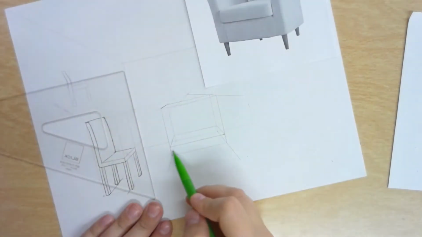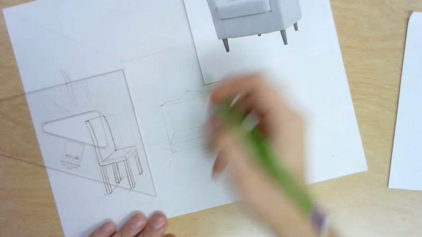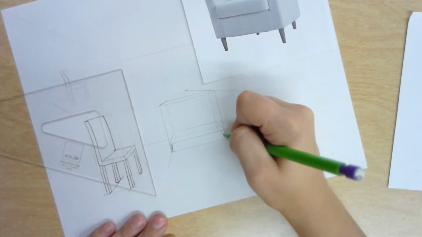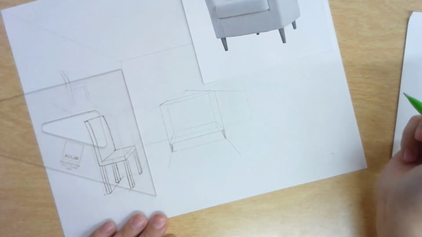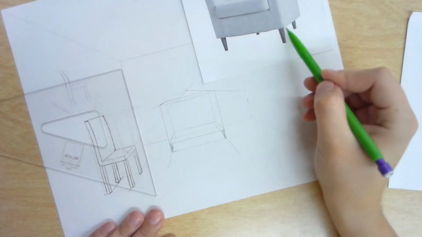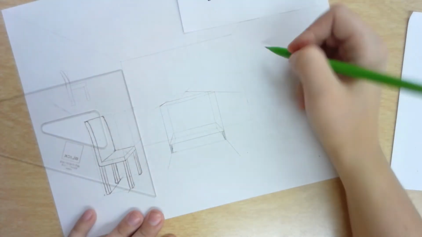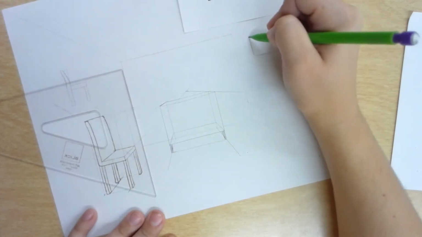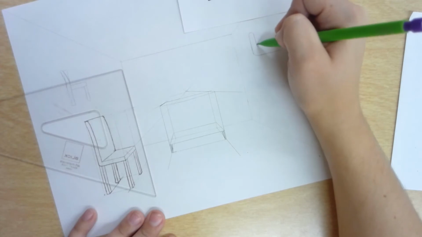Okay, so you can see that space right there. I'm going to eventually have some legs. I'm actually going to just draw on a leg right here. Here's a leg. Here's a leg, so you can really see that location there. And now I'm going to be working on just this front view of my chair, and that's a U shape, slightly skewed U shape.